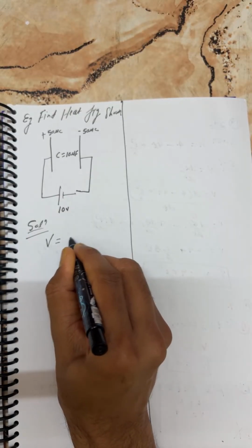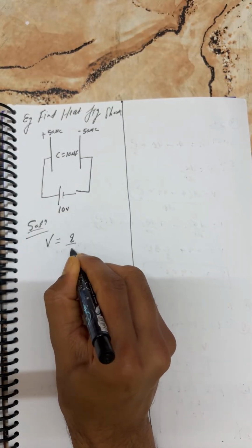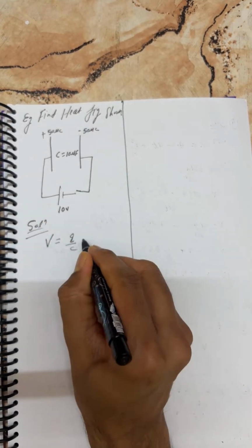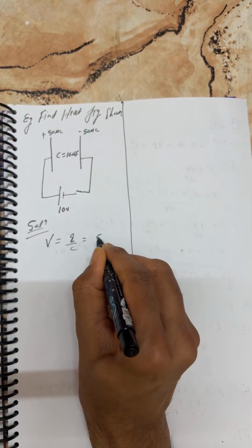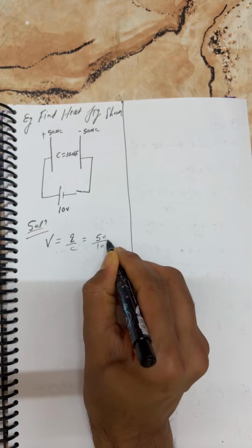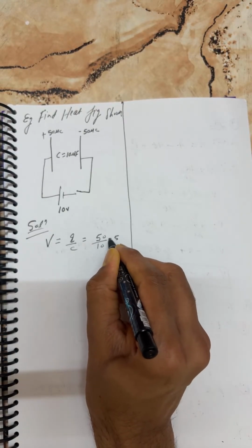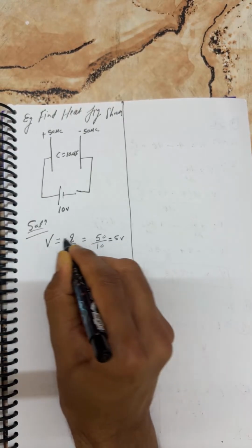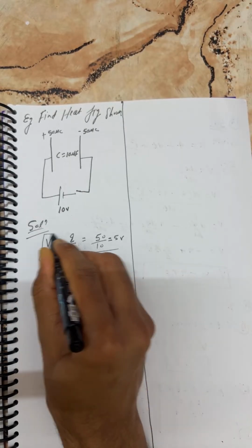So V is equal to Q by C, which is 50 by 10, equal to 5 volt. That is the condition here.